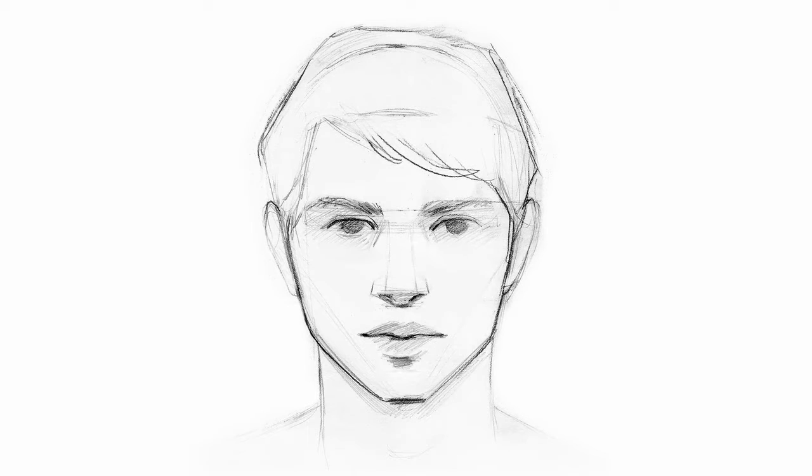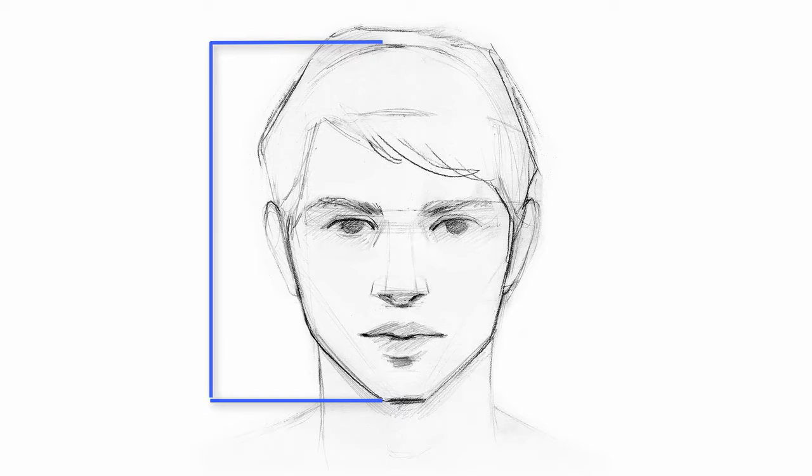Let's talk about the basic proportions of the human head. If you placed a line at the top of the skull and another at the bottom of the chin, and then split that measurement in half, you'd get the placement of the eyes. So basically, the eyes are located at right about the center of the head in a straight-on view.